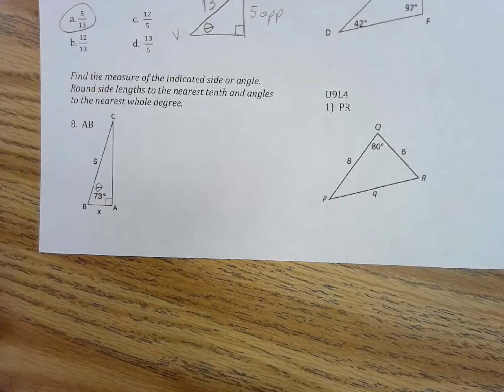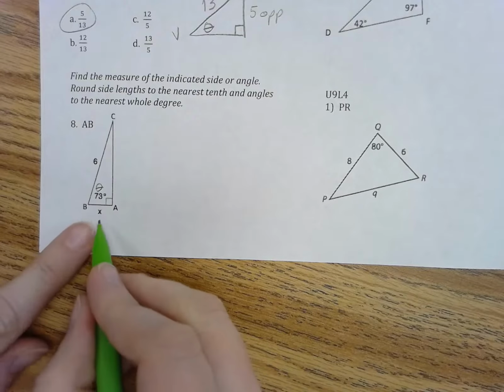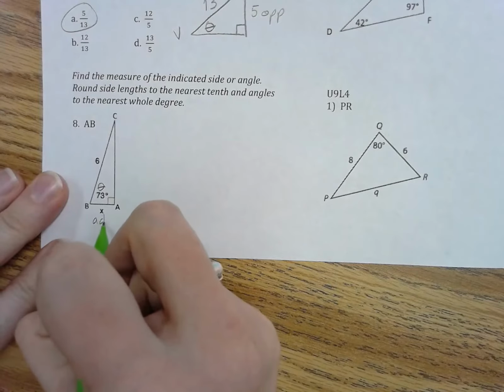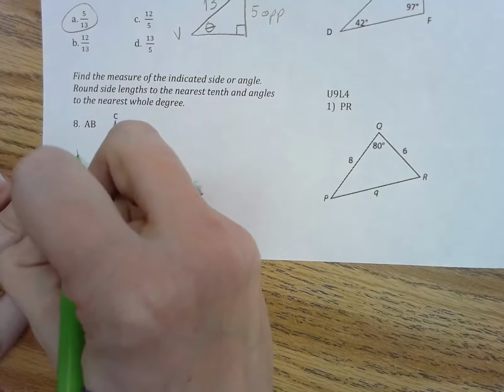So again, let's only label the sides we need to know and that we already know. So I'm going to label this adjacent side. And I'm going to label this hypotenuse.